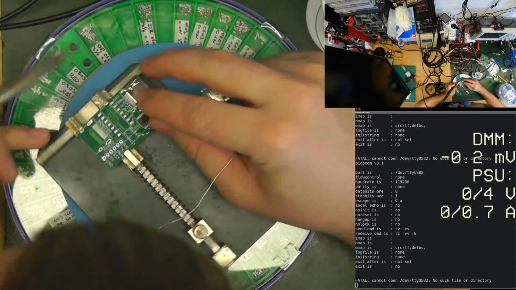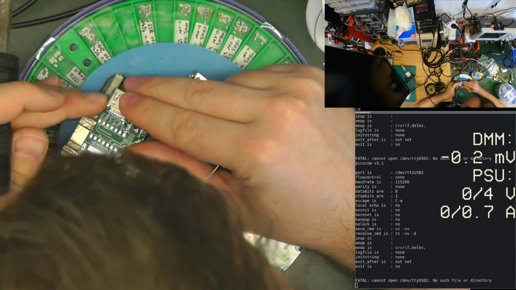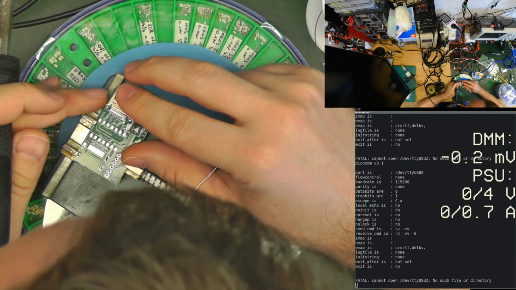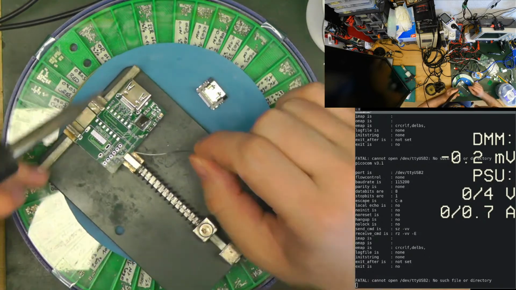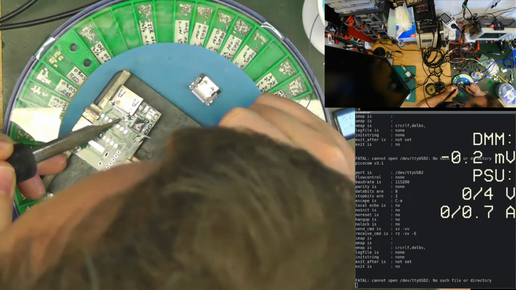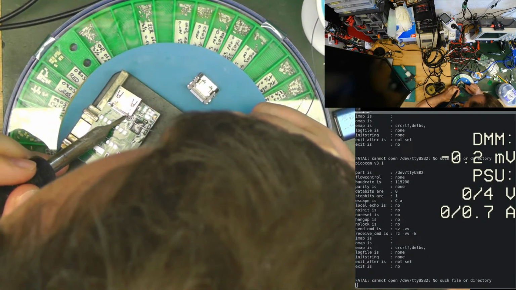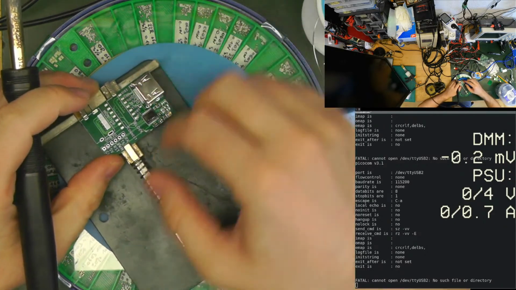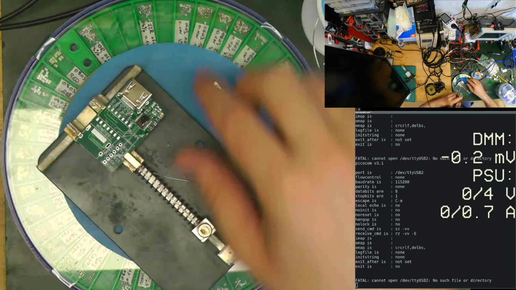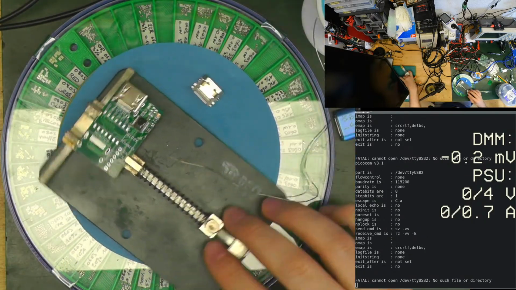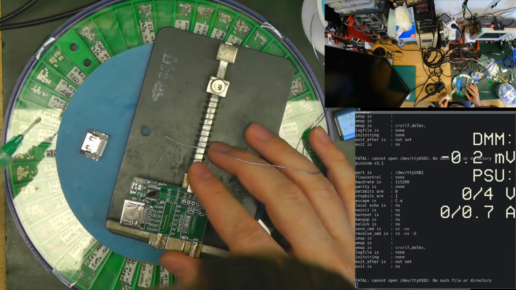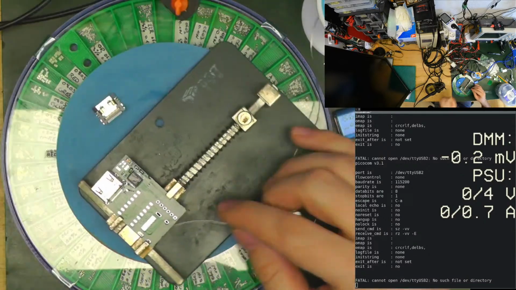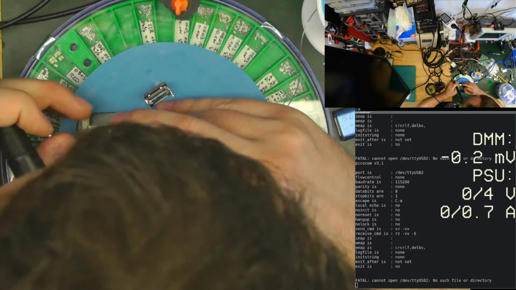Because of the wiggle, it could be misaligned. It seems okay aligned. Let's tack some pins, and now I can solder the back. I can do the other one also at the same time. This it's not perfect. Let's tack it also on this side.